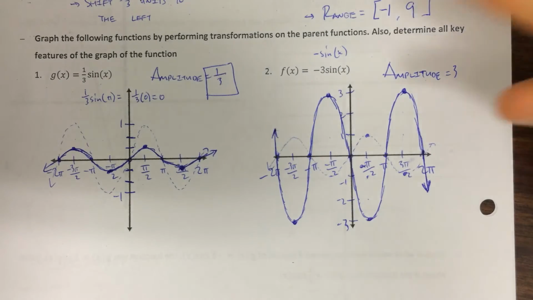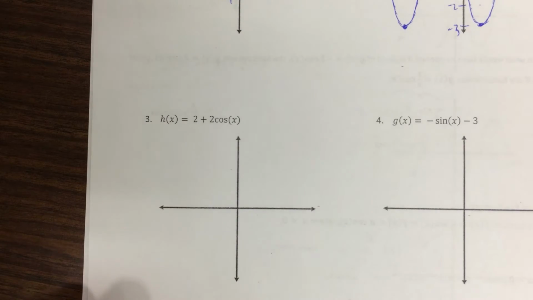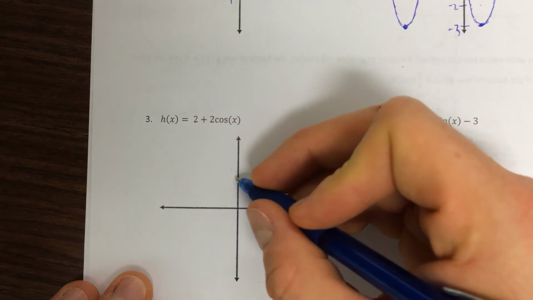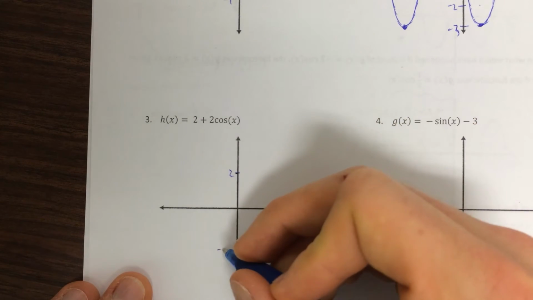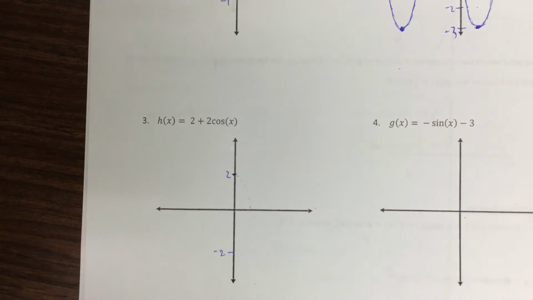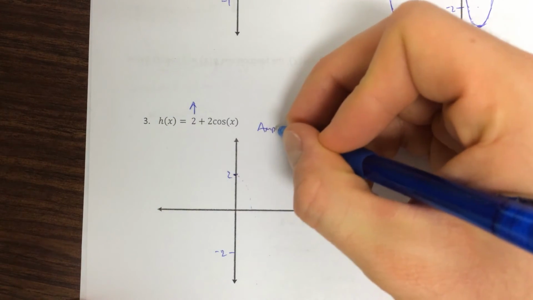Alright. I'm going to get you started on this next one. If you have questions about these two, please email me, ask me questions. Here it might be helpful to actually draw a dotted line with the amplitude of 2. So go ahead and be like 2, -2, and draw your parent function from there for cosine, and then shift it up 2 units. Because you will need to shift it up 2, and your amplitude would need to be 2.